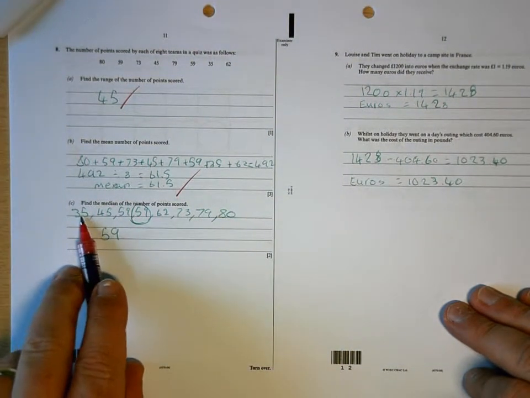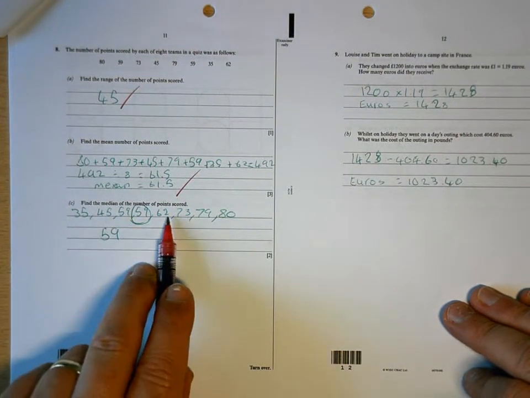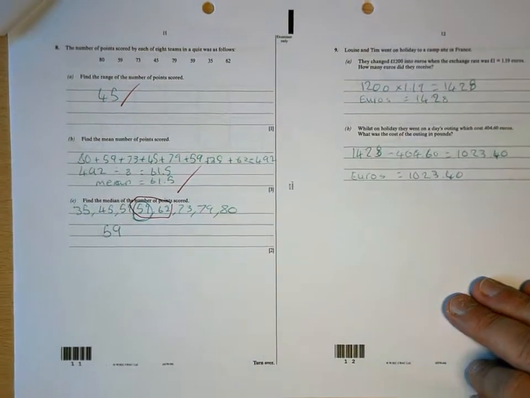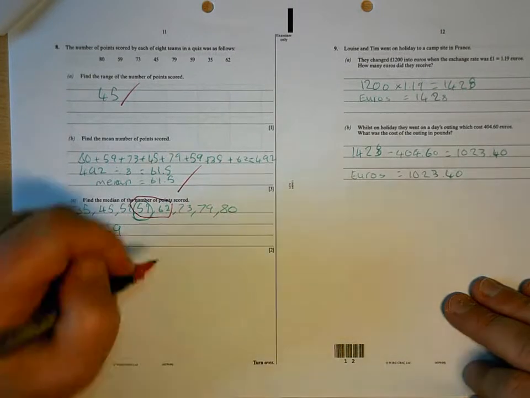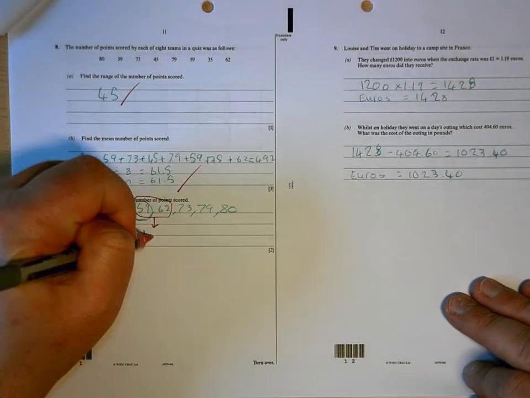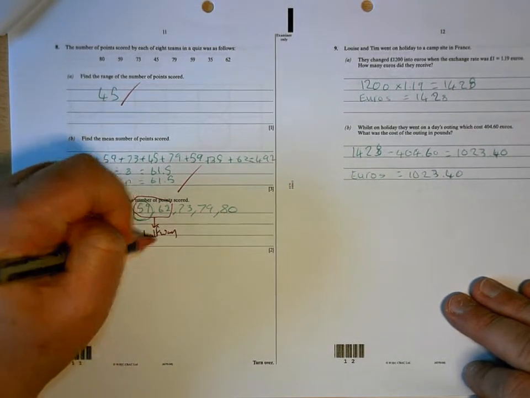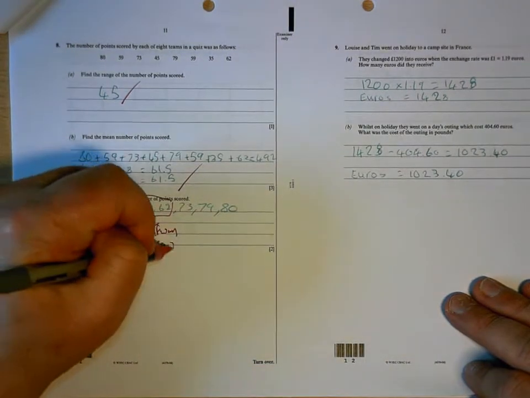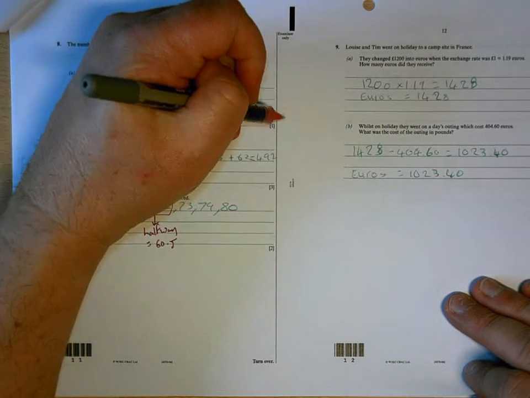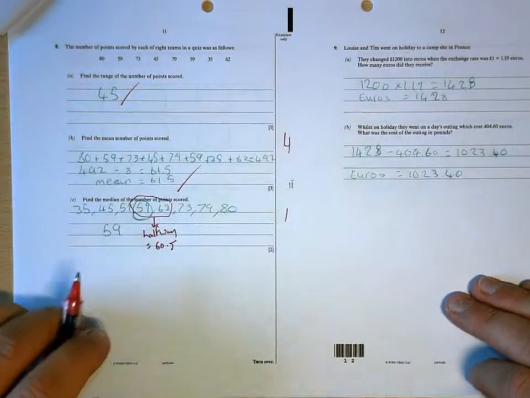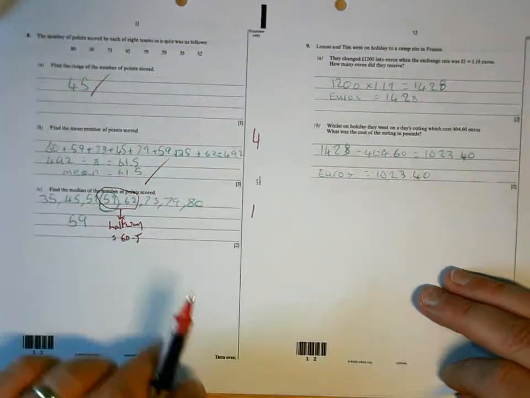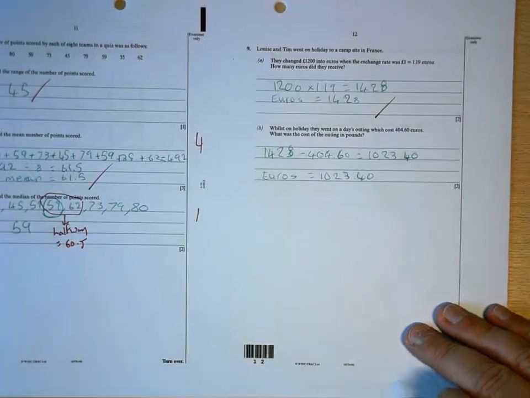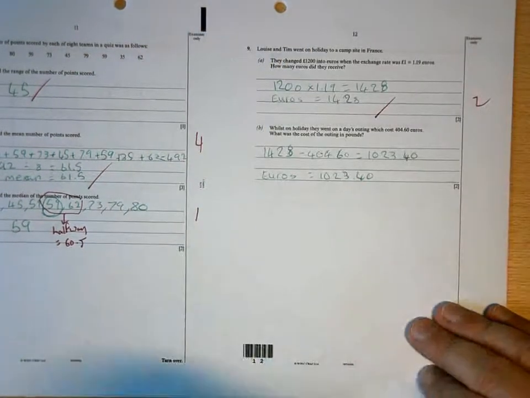Okay, so you've got them in order, 1, 2, 3. But what you should notice is that in this case there are 2 middle values. So you're looking for the halfway. So halfway between 59 and 62 is 60.5. So you will get 1 out of the 2 marks because you've correctly ordered the list to find the median. So that one's right.